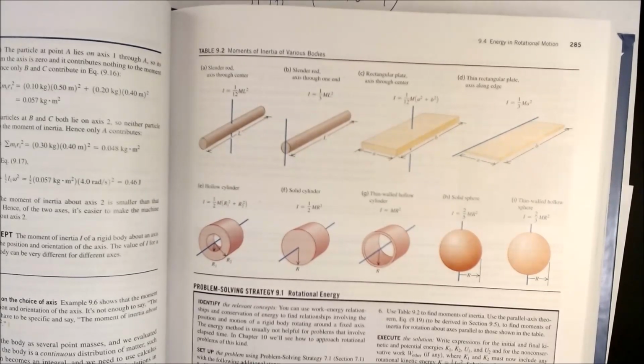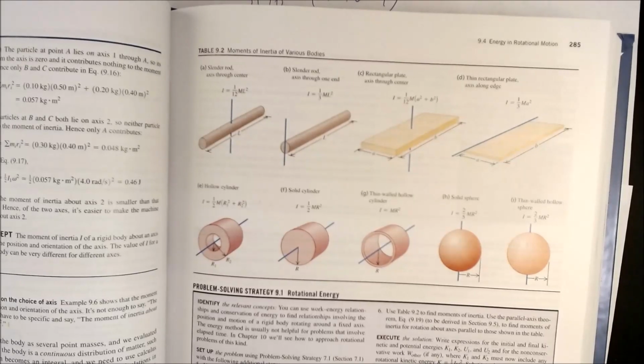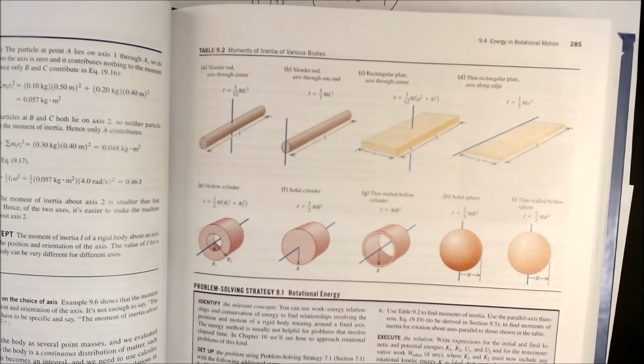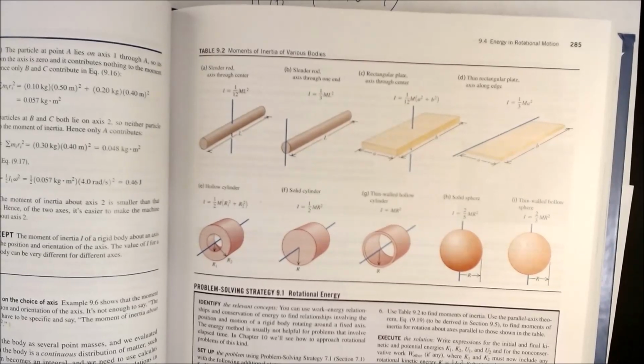Every single one of these is some fraction times some mass times some distance squared. And the reason for that is they all come from the sum of all the individual masses times the radii squared. Keep that in mind as you're doing these kinds of problems, and that will help you to organize it in your brain.